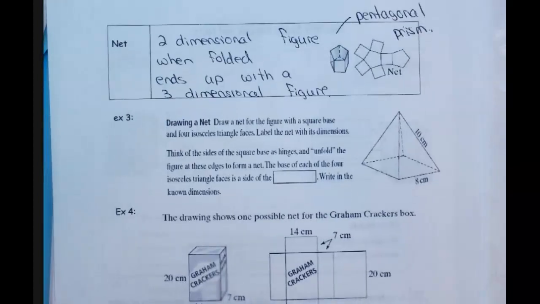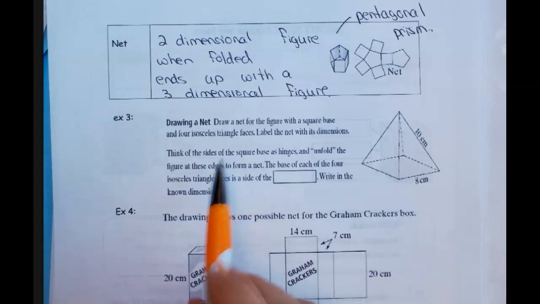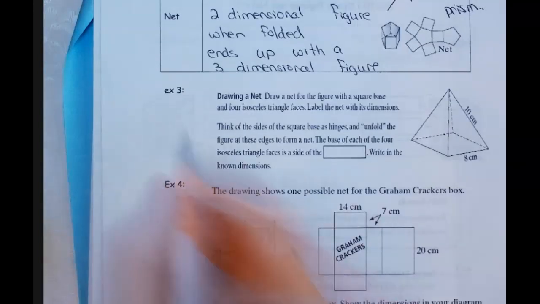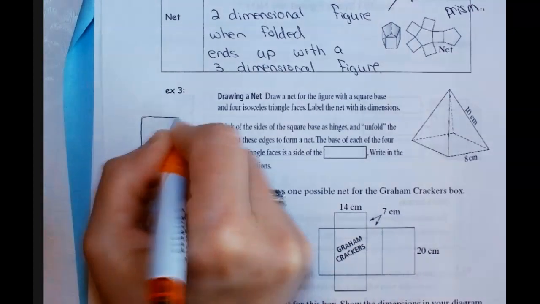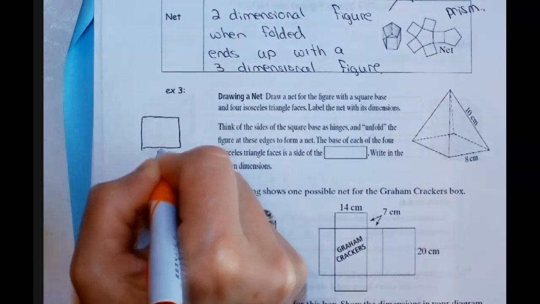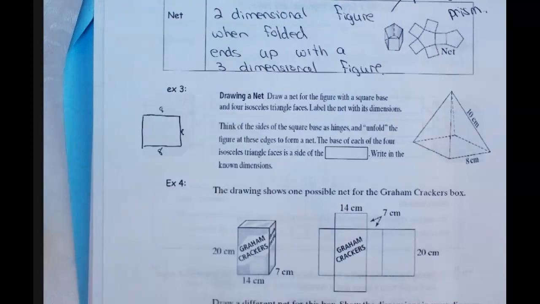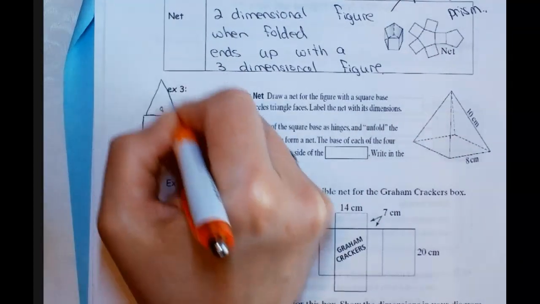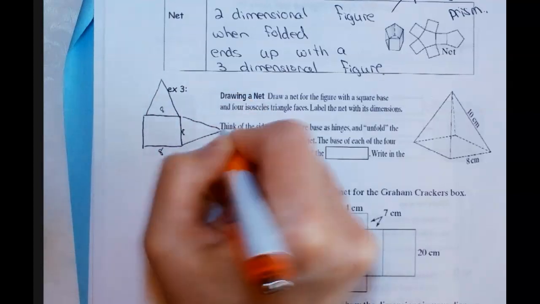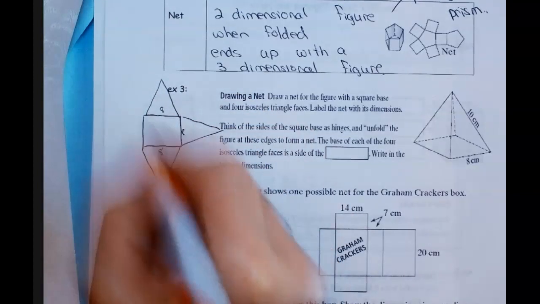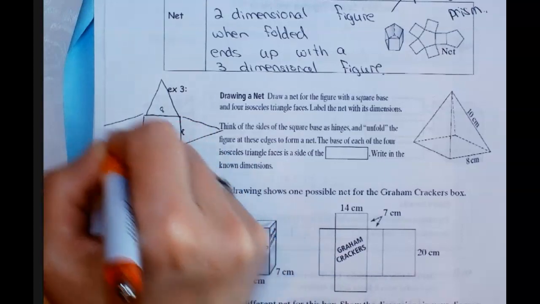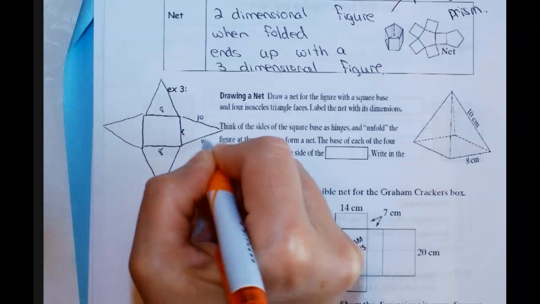Okay, so for the next one, they want us to draw a net for the figure, label the base, and show all the dimensions as well. So what I'm going to look at is I've got that base right here, which is my square. Each side of those are 8. And when I unfold it, I've got each one of those triangles that they said is isosceles. And I'm trying to draw these the best that I can as they're congruent. And you've got 10 on each of these.